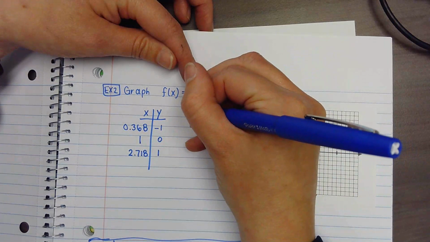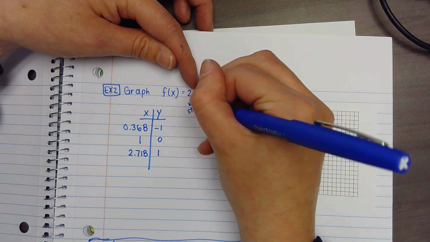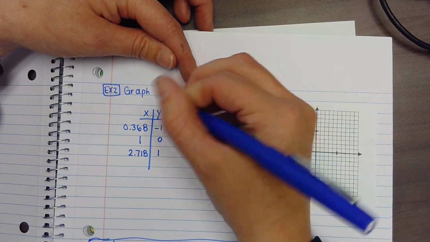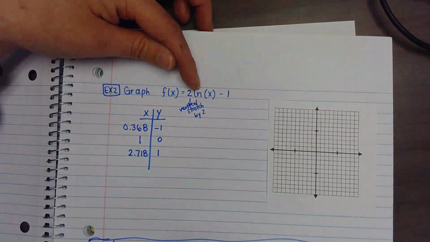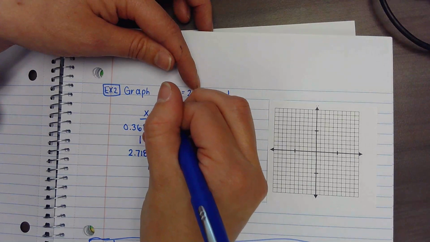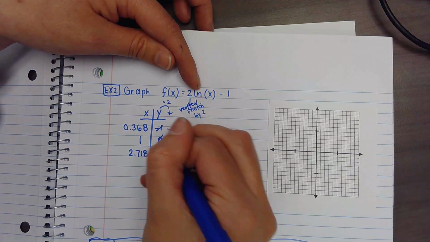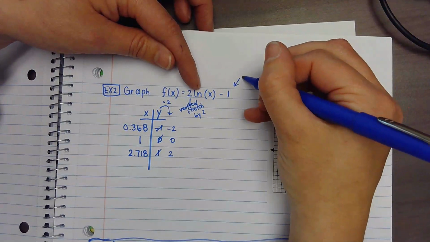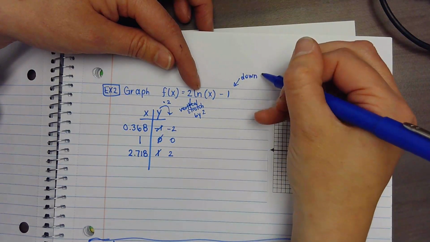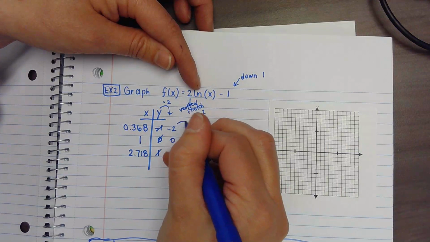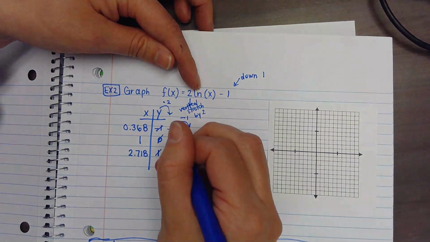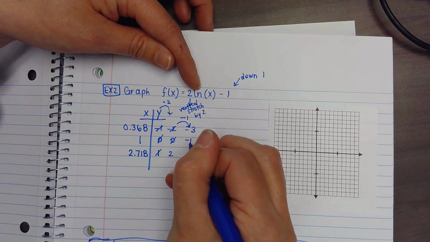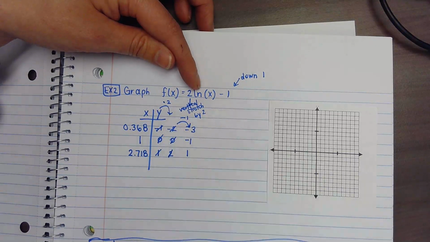Now I'm going to take these values and I'm going to apply the two transformations. So this is a vertical stretch by 2. So I'm going to multiply all my y values by 2. Times 2: -2, still 0, and 2. Then I'm going to shift all those stretched y values down 1. So now I'm at -3, -1, and 1.